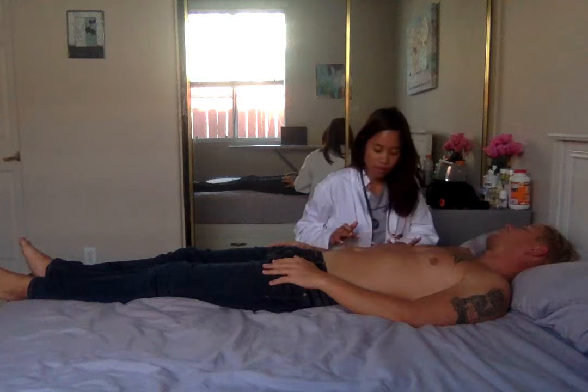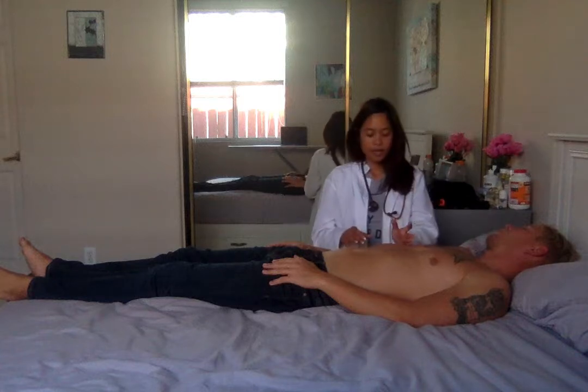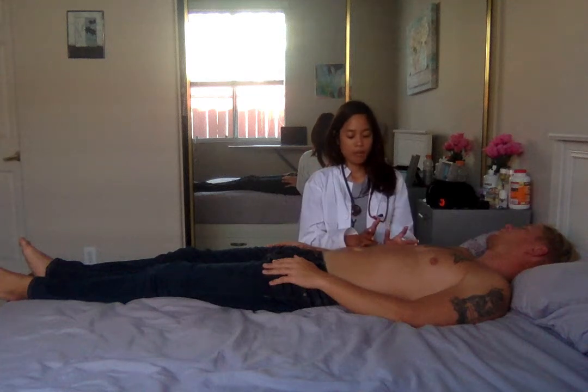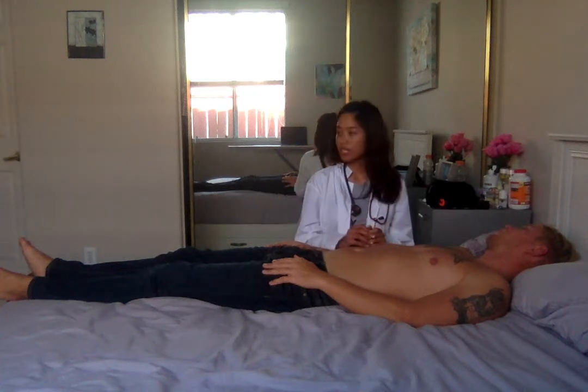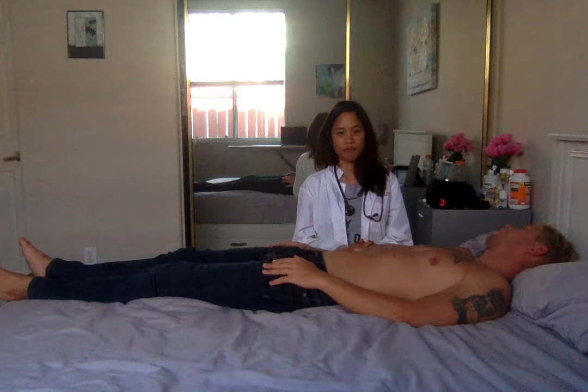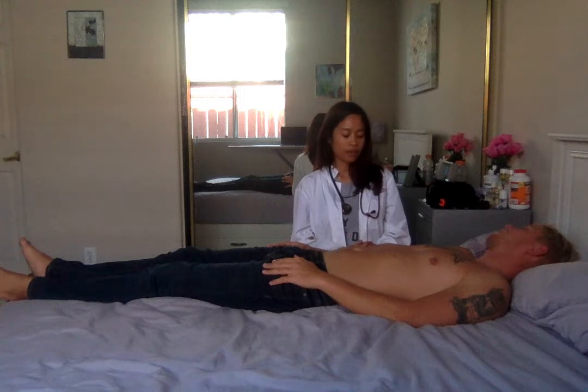So right around here is where I notice where it changed from tympany to dullness, which is about 6 centimeters. So which is a normal finding. A normal finding for liver span is 4 centimeters to 6 centimeters.